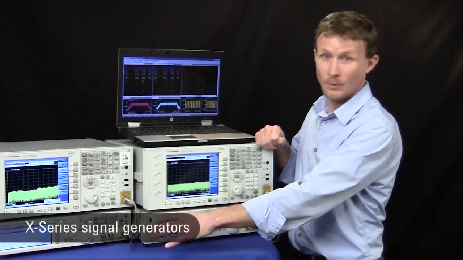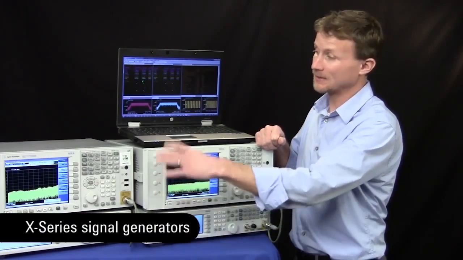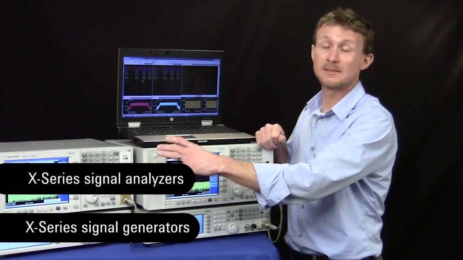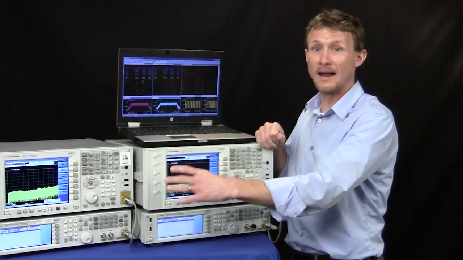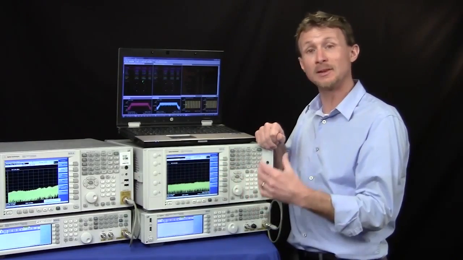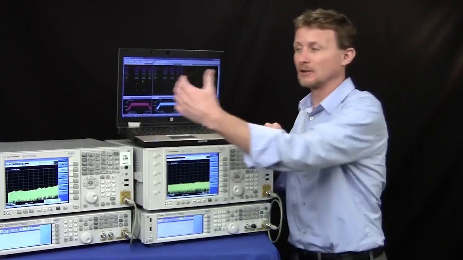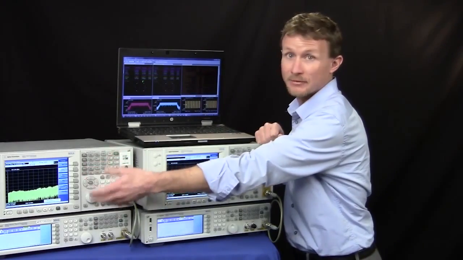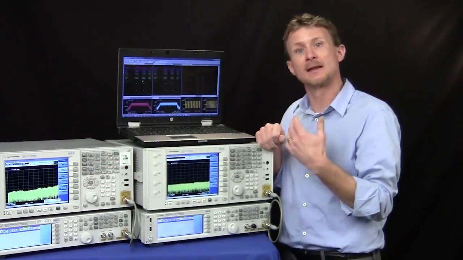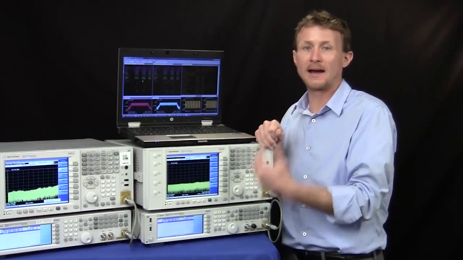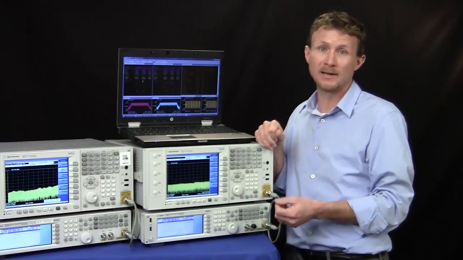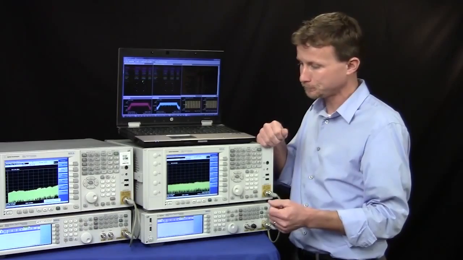On the bottom I have 2 X-series signal generators, and on the top I have 2 X-series signal analyzers. The reason we have 2 pairs of instruments is we're simulating the situation where we would have one set of carriers at a very low frequency, say from this pair of instruments, and a set of component carriers at a higher frequency. Often these can be separated by more than 1 gigahertz.